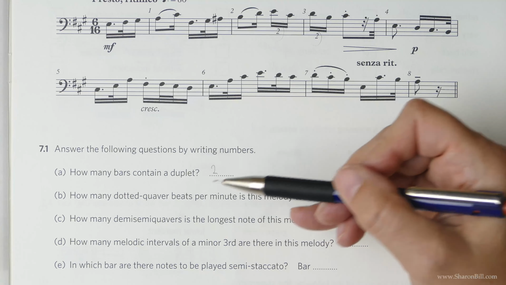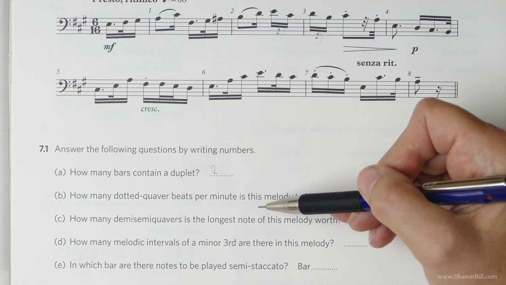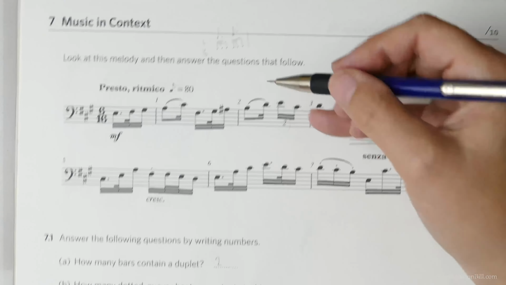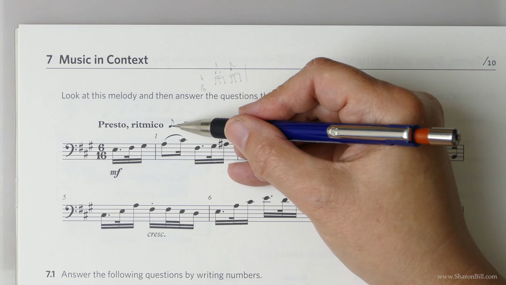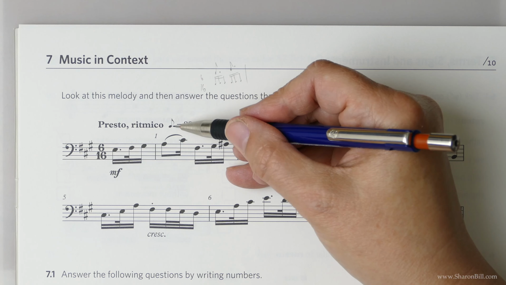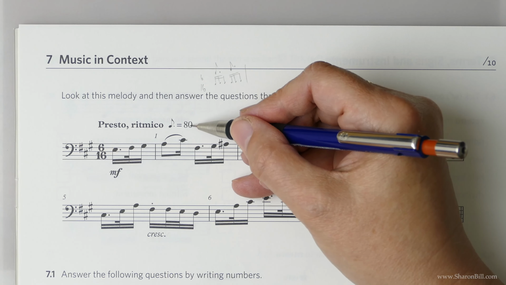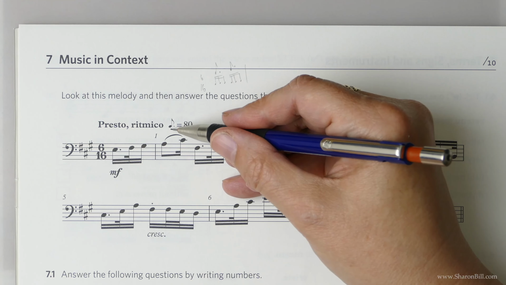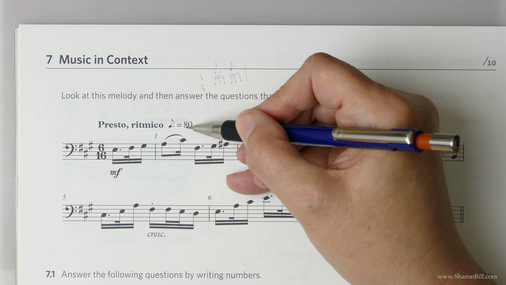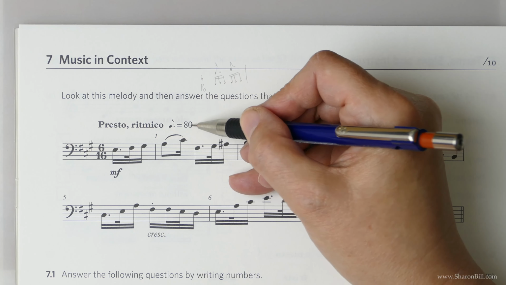How many dotted quaver beats per minute is this melody to be played at? That's the metronome marking. So we're counting in dotted quaver beats, and there are 80 dotted quaver beats per minute. If you think there are 60 beats per minute, if you're counting 1 a second, it's just going to be a little bit faster than 1 dotted quaver beat per second, just a bit faster than that. But the answer is 80.